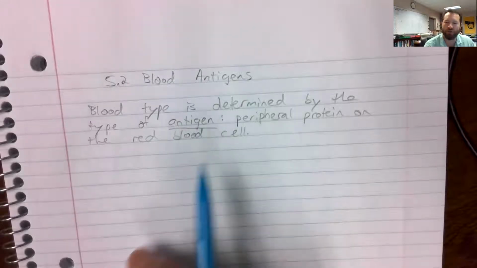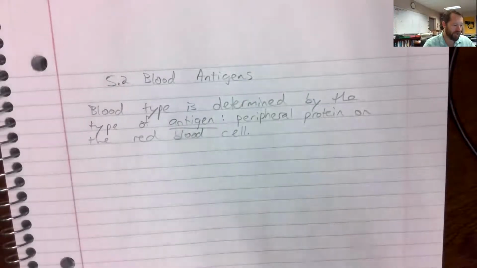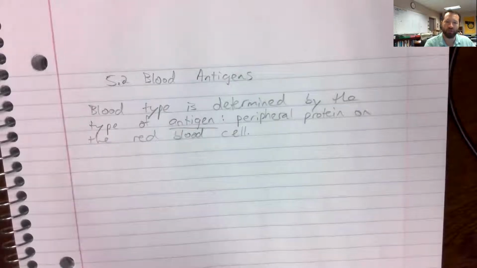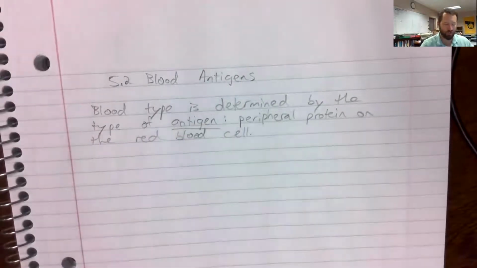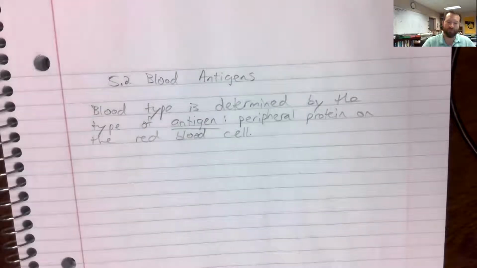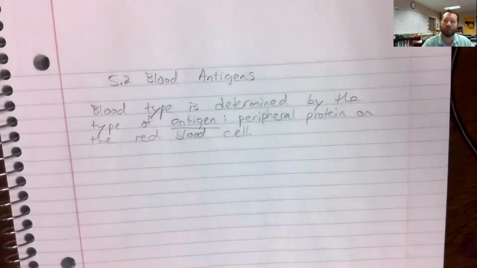About 10 years ago or so, I don't know if you guys remember the H1N1 scare, the swine flu scare. Well, the H1 and the N1 were each the H1 antigen and the N1 antigen. They were each different antigens. A lot of times when you have a flu vaccine, they will inject antigens into you, and your body learns to recognize those antigens.